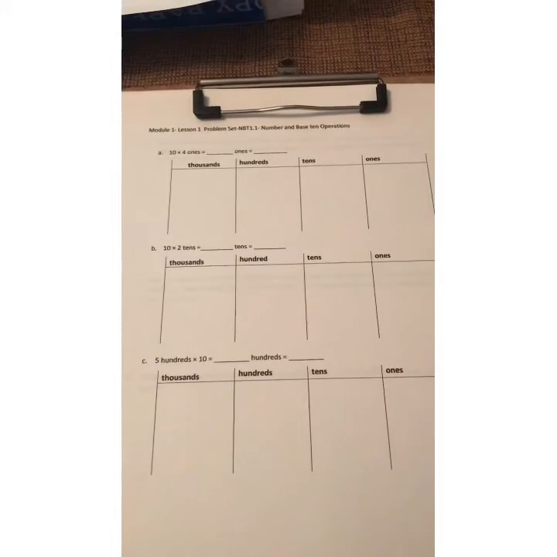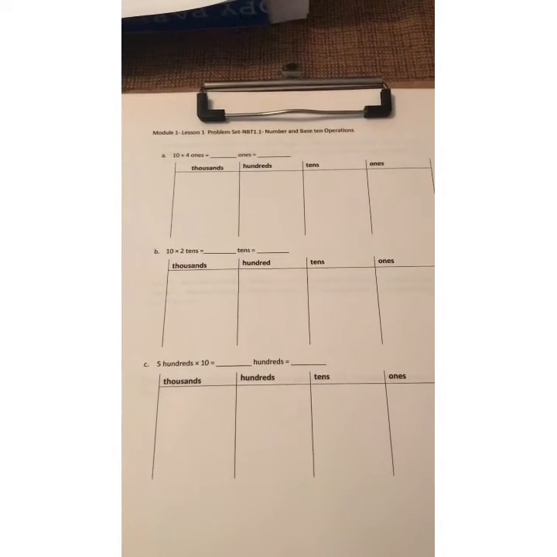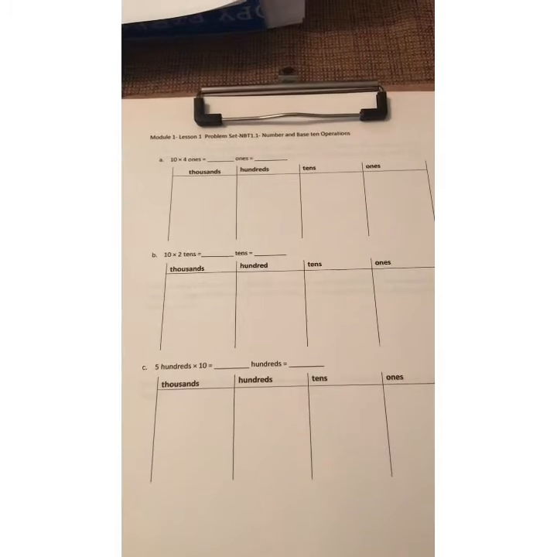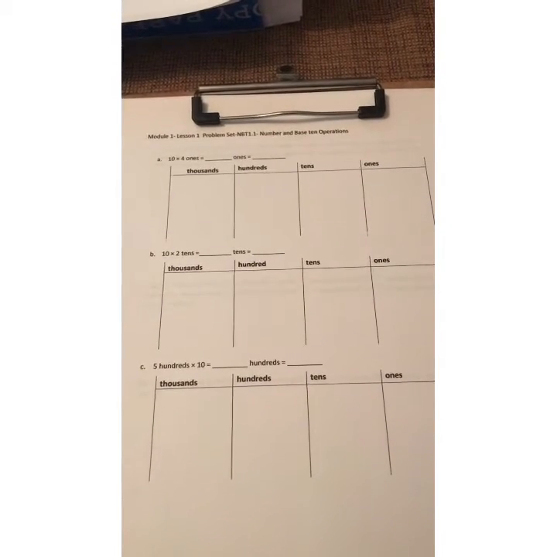Hello parents! I'm going to give you a quick tutorial of what we are learning about this week in math. This will be effective for both lesson 1 and 2. We're working on standard NBT 1.1, which is number and base 10 operations.